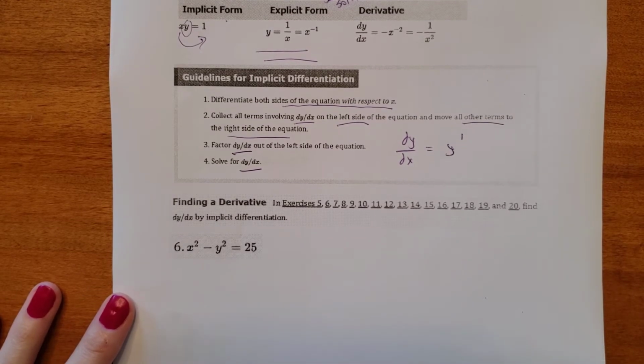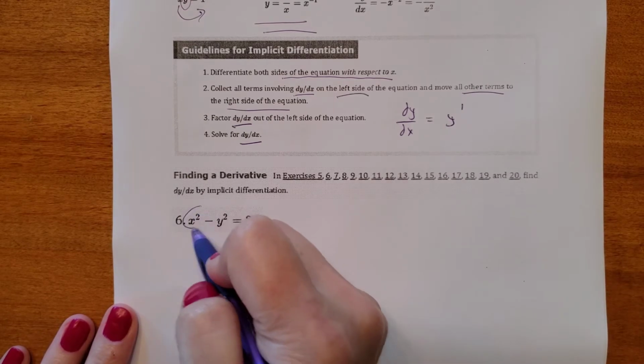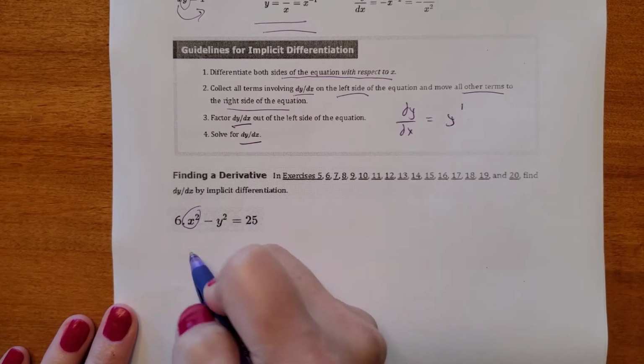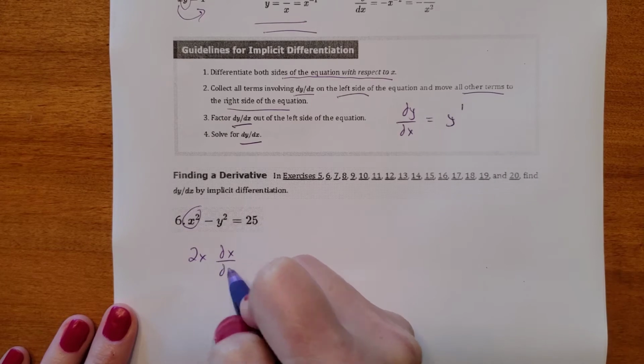So the first one here, number 6, says, solve by implicit differentiation, x squared minus y squared equals 25. So we know the derivative of x squared is 2x. And we took the derivative of the letter x just now with respect to x.